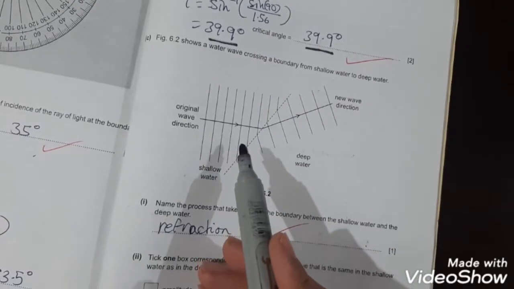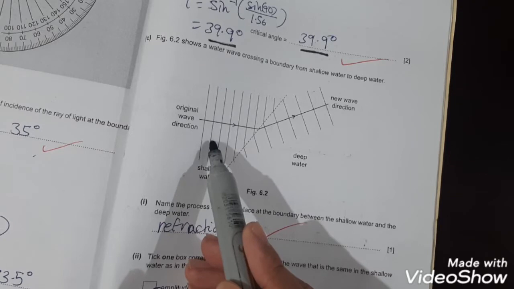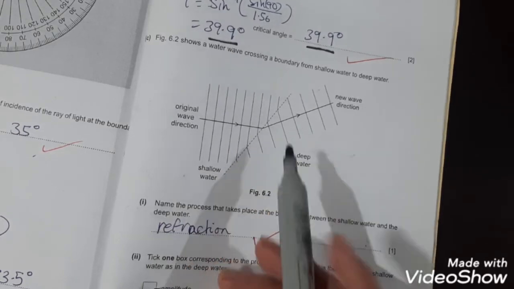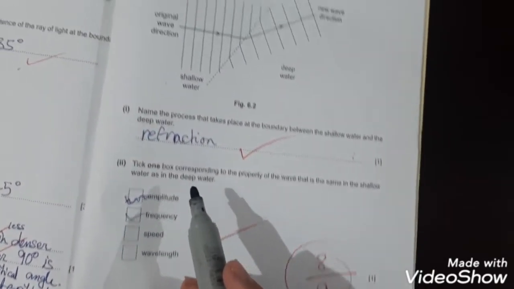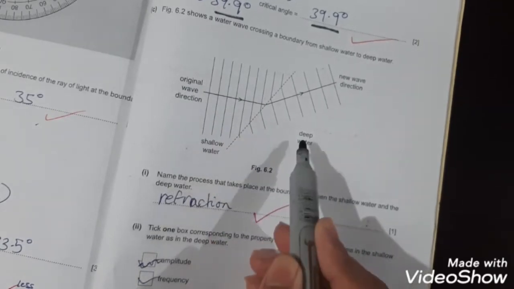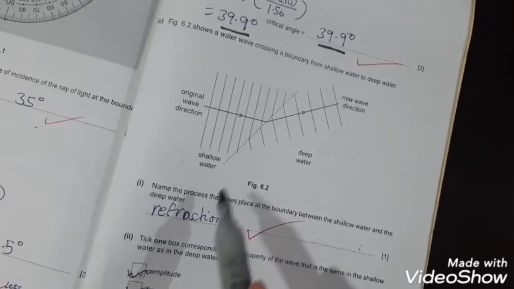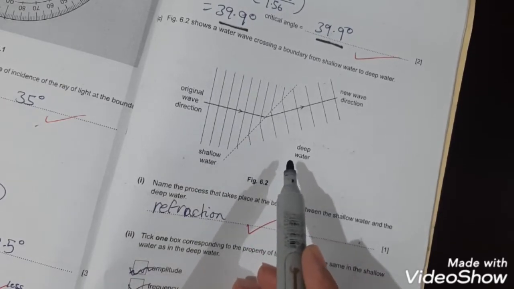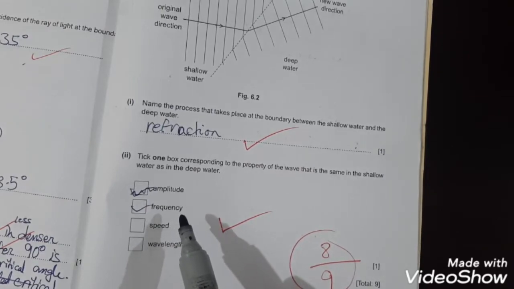The wavelength also changed, because at first the distance between waves is smaller, and later it is larger, so wavelength is also wrong. The amplitude also changed from shallow water to deep water, so frequency is the only thing that remains the same in the original wave in shallow water and in deep water. So the final answer is the frequency.